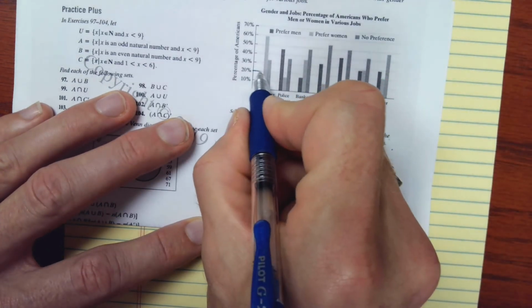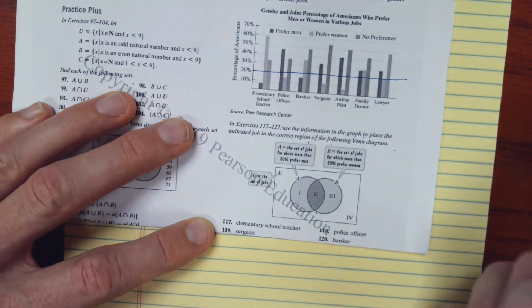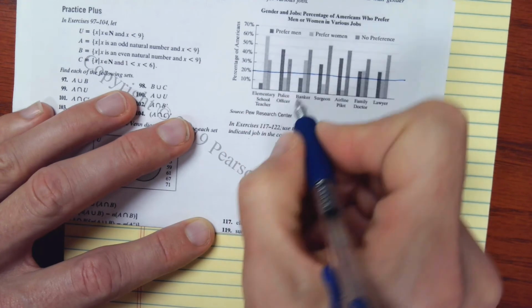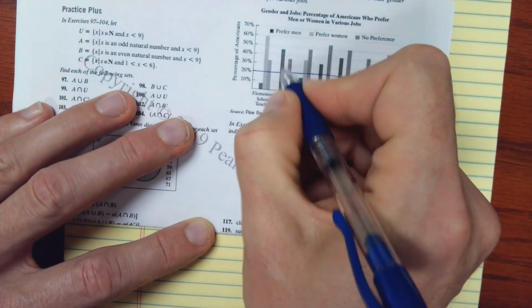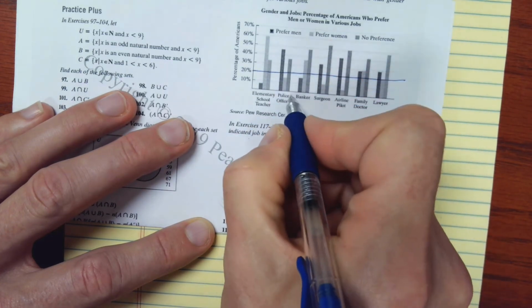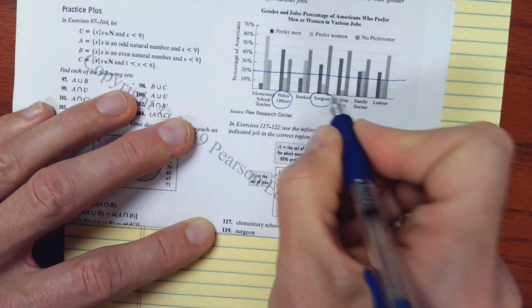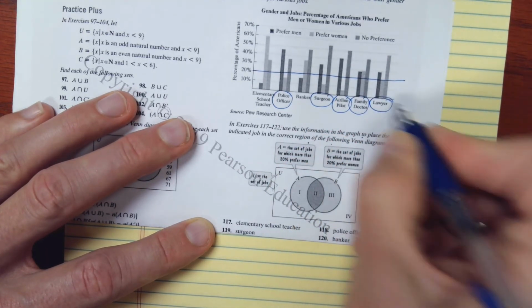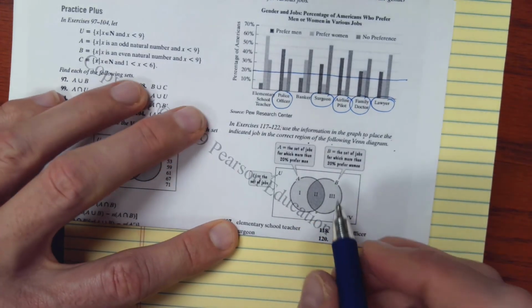So where's the 20% line? There's the 20% line. And more than 20% prefer men. So the darker line is the percent who have a preference for men. So that would include police officers. The dark line goes above this. Surgeons, airline pilots, family doctor, and lawyer. So those are in set A.